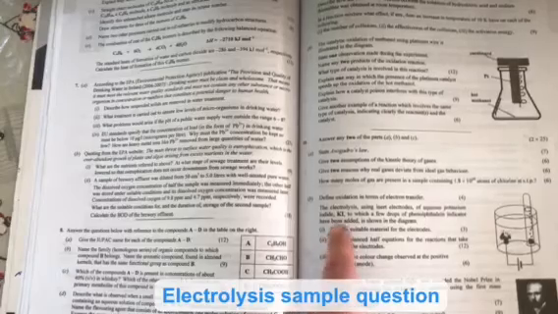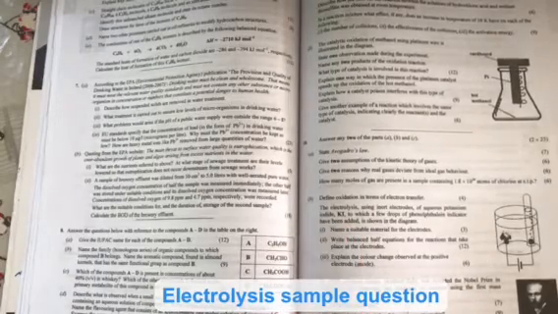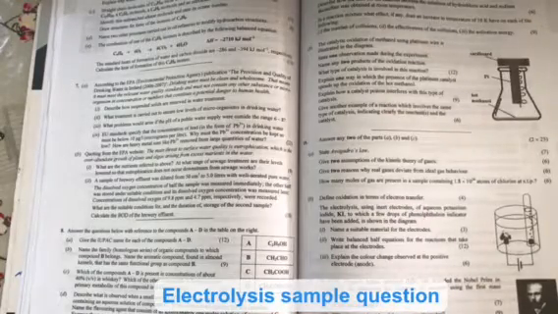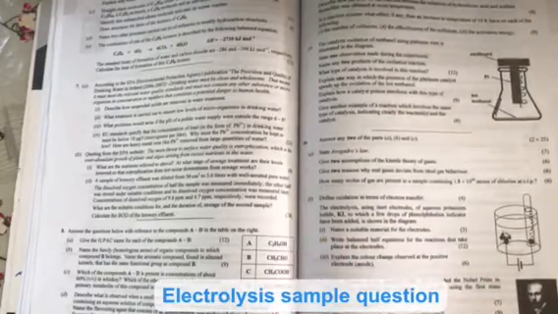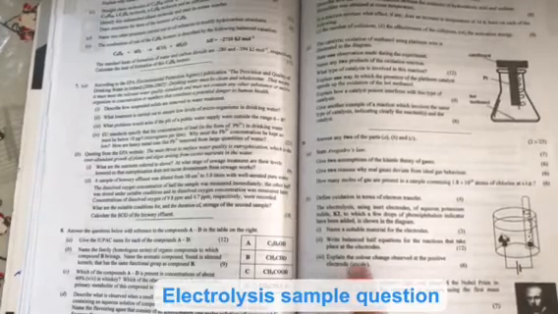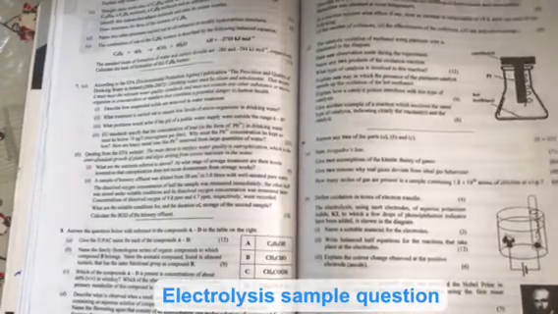So we're looking at the electrolysis of potassium iodide solution. And the question asks us to define oxidation in terms of electron transfer, name a suitable material for the electrode, write a balanced half equation for the reactions that take place at the electrodes, and explain the colour change that occurs at the positive electrode, which is your anode.